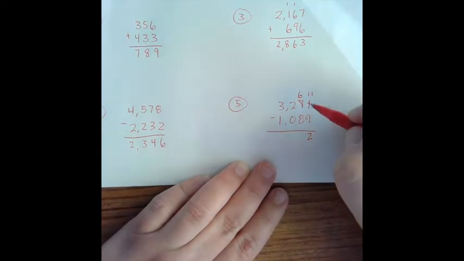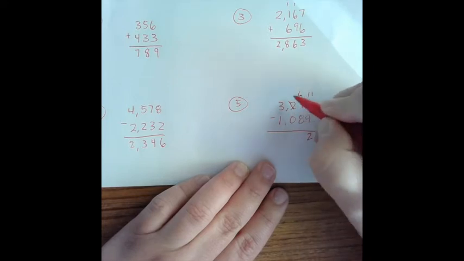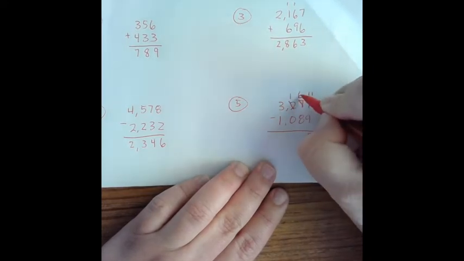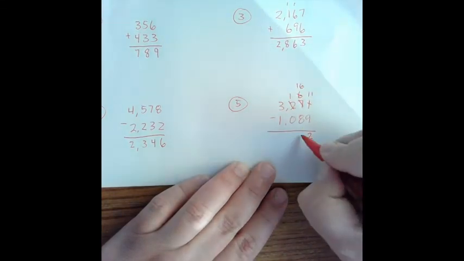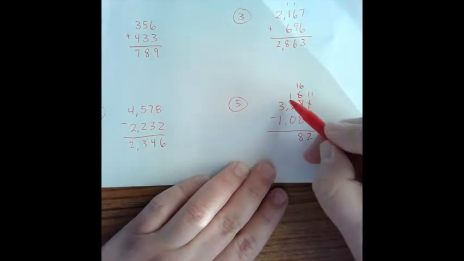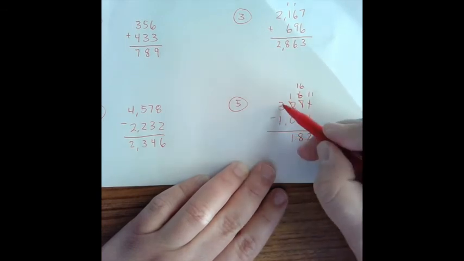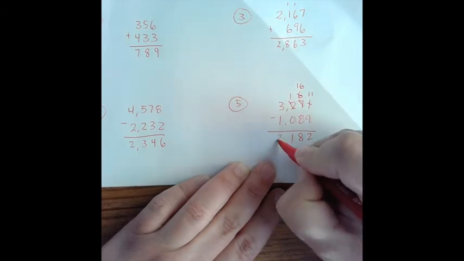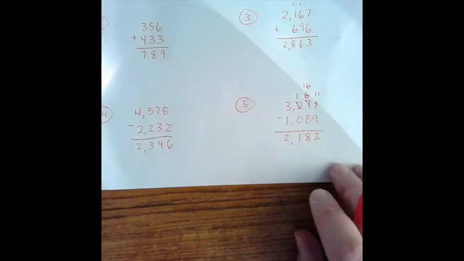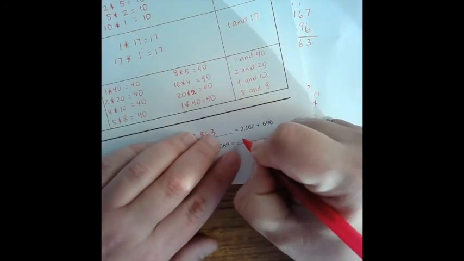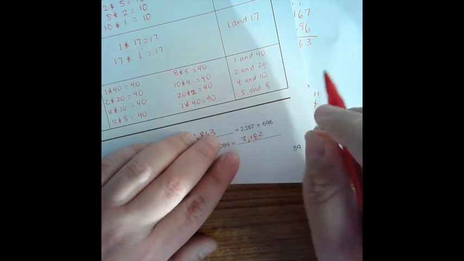6 take away 8. We're unable to do that. So we need to borrow from or trade from our hundreds. We're going to take one of those hundreds away, make it 1. We're going to add 10 tens. That now becomes 16. 16 take away 8 is 8. 1 take away 0. We are able to do that. And that's 1. 3 take away 1 is 2. And our answer is 2,182. I'm just going to transfer my answer over here. 2,182.